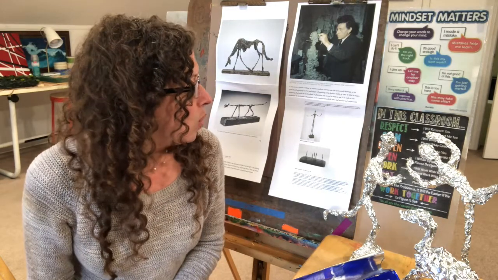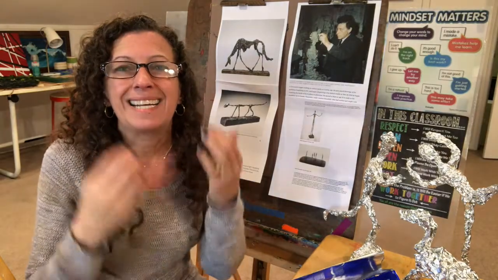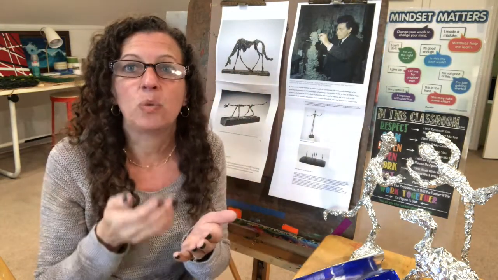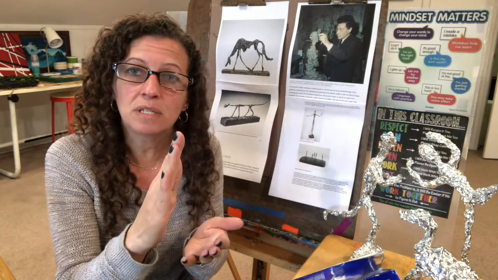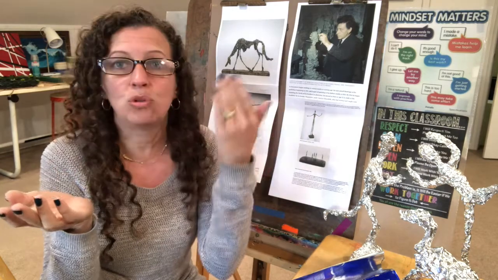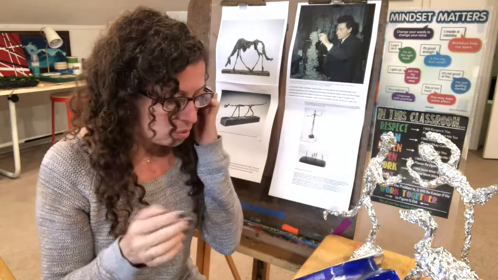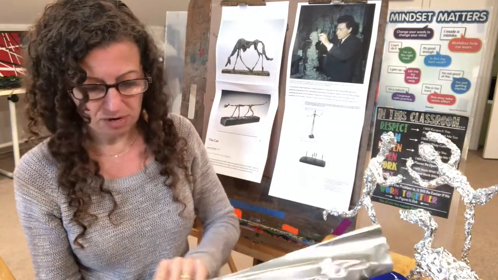But what we were doing was we were trying to realize the difference between a two-dimensional flat surface as opposed to a three-dimensional form, which is not flat. So let me just show you with this little piece of foil here.